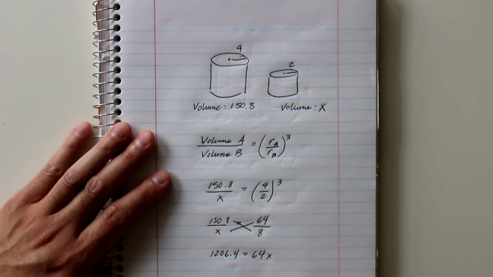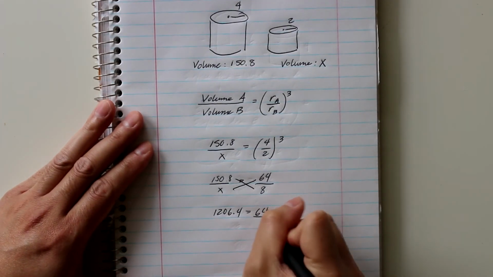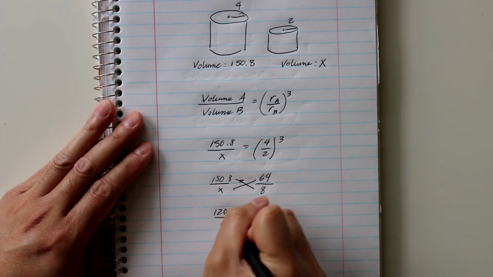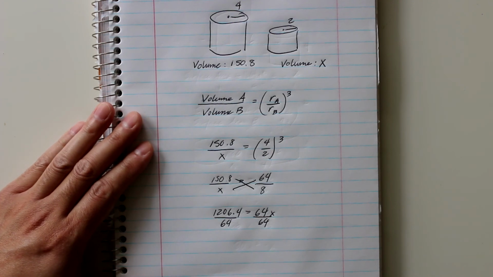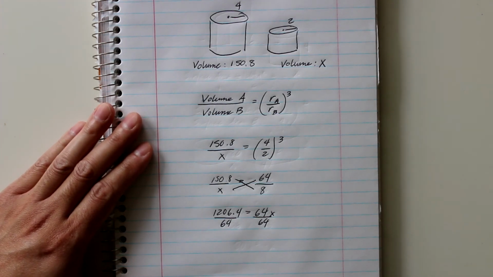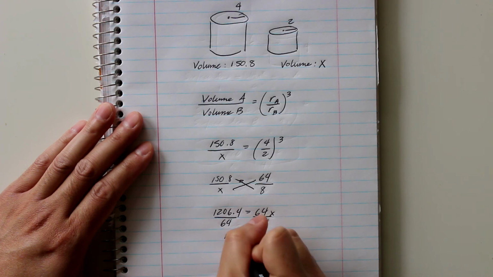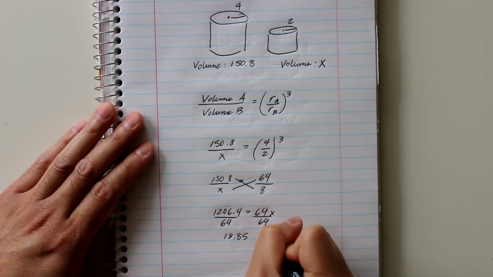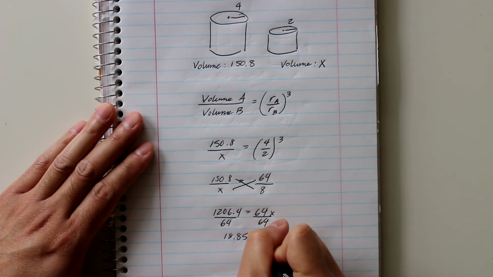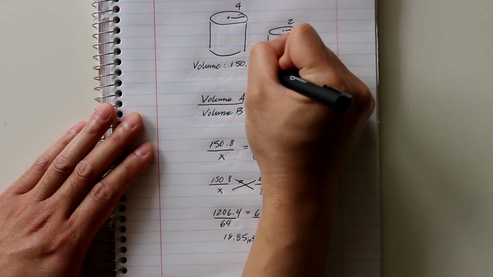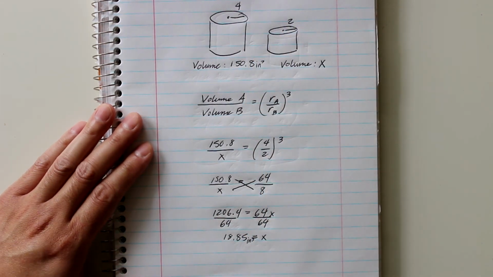And then we'll divide both sides by 64 to get x by itself. And when we do that, we get 18.85 is equal to x. So that's going to be 18.85 cubic inches. So put inches cubed. Inches cubed, and that would be our answer.